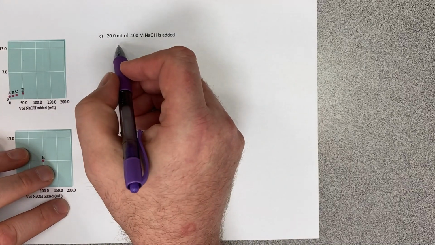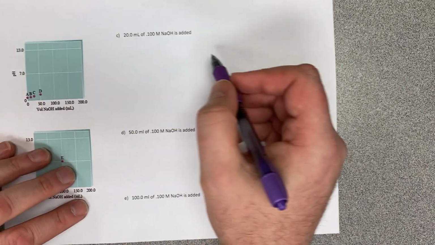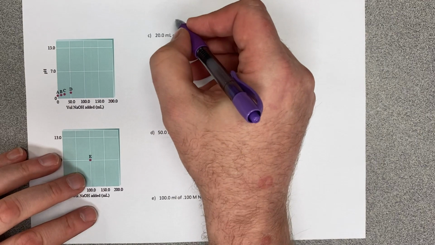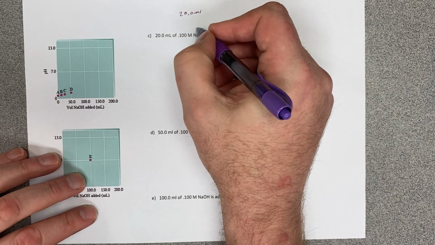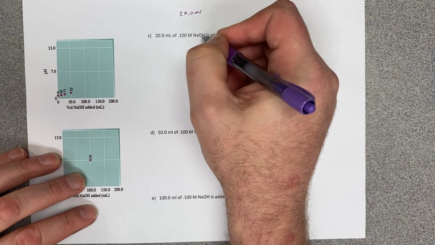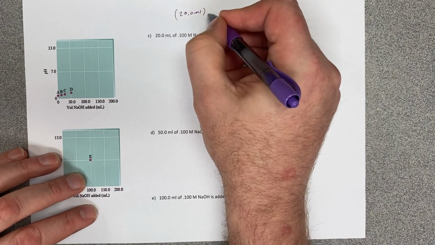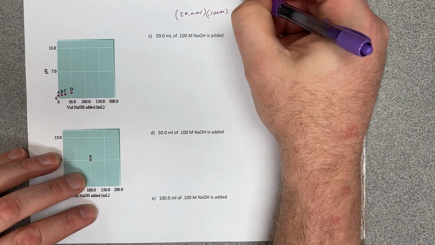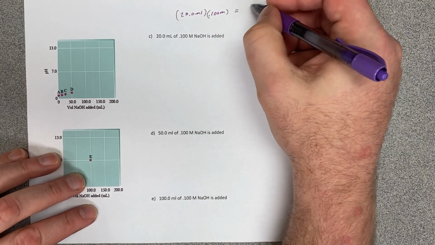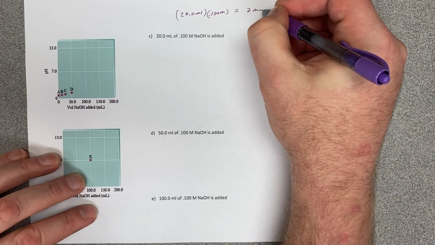Now, I want you to take a look at this. Are you okay with understanding that if I add in 20.0 milliliters of the NaOH, and I multiply that by 0.100 molar, since molarity times volume is equal to moles, couldn't I get the number of moles I have? Wouldn't that be 2 millimoles?